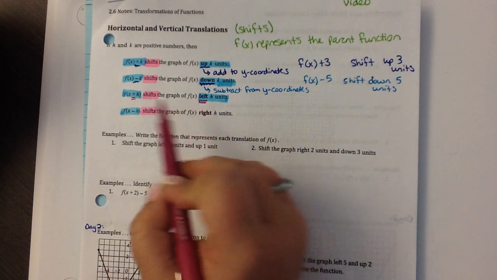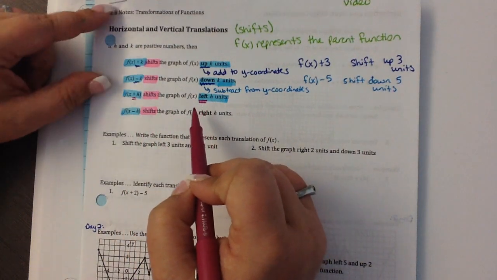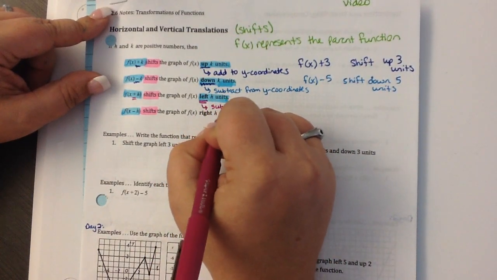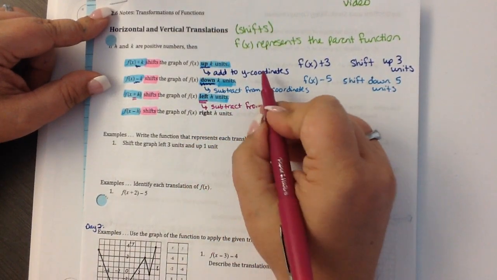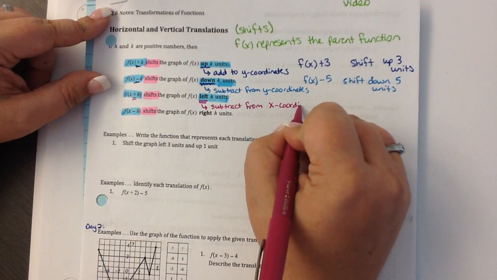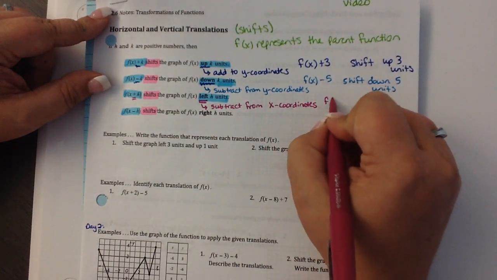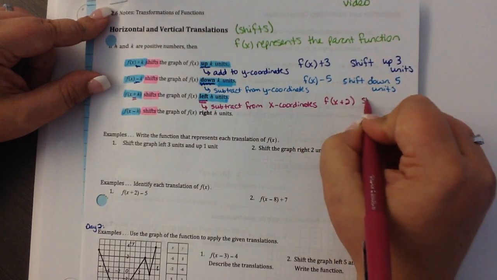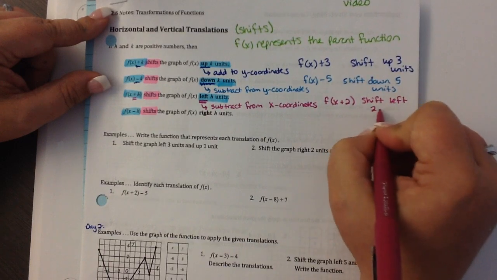So it's going to move it left, because you think plus signs would move you right, but it actually moves it left. So to move left, we would subtract. But left and right is not a y direction, it's an x direction, so you would subtract it from your x coordinates. So if you had something like this, f of x plus 2, that would shift us left 2 units.